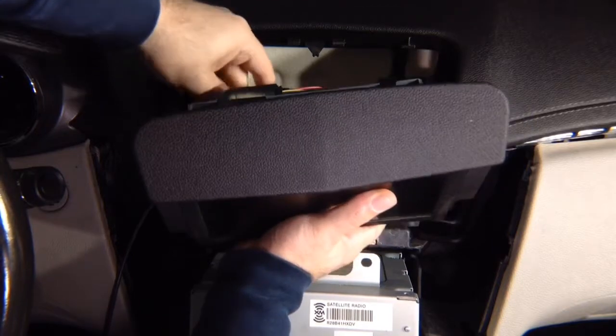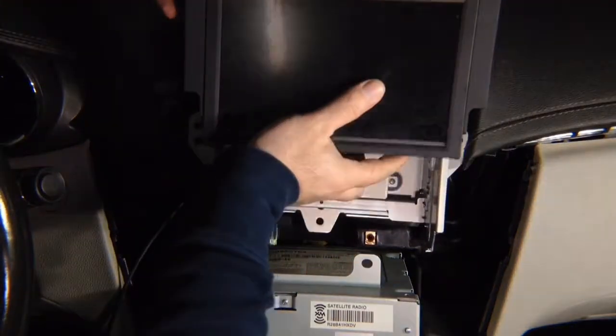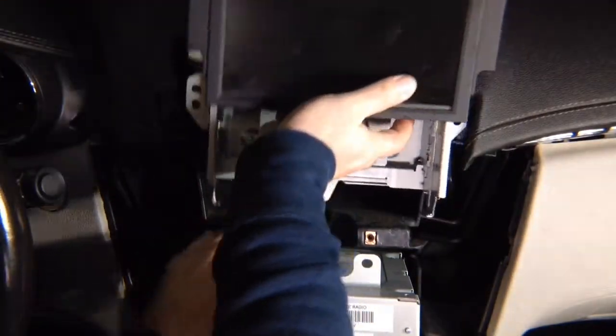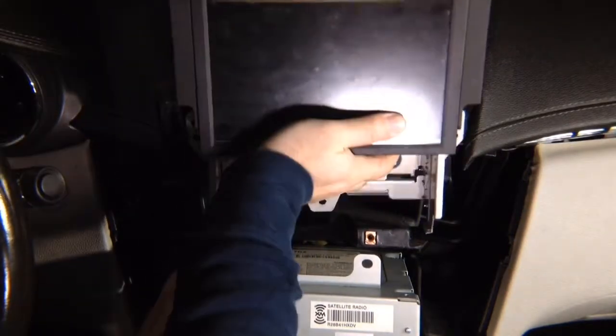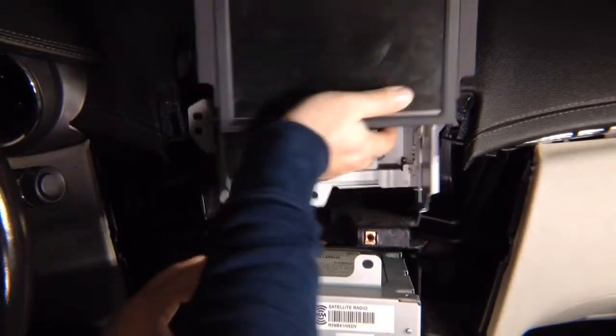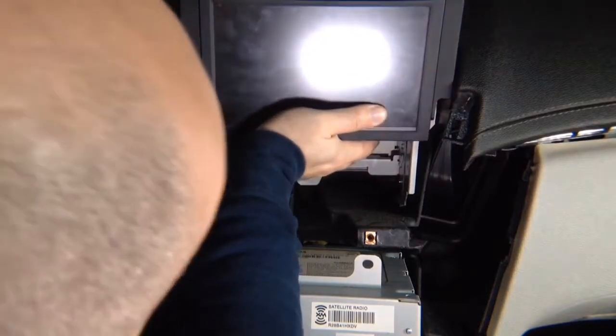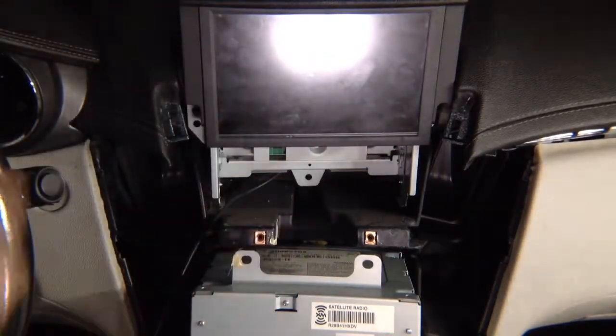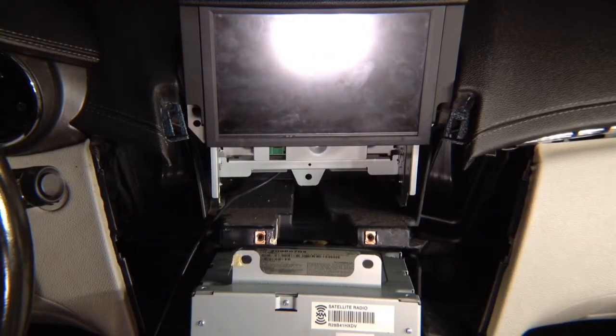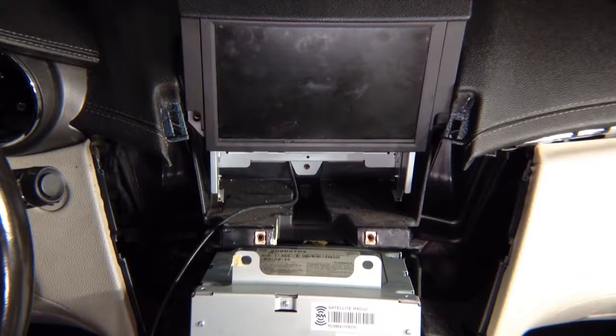And then we want to reinstall the screen into its previous location and secure it with the screws that you previously removed. So just secure with a couple of screws on the side so the radio screen does not fall out.